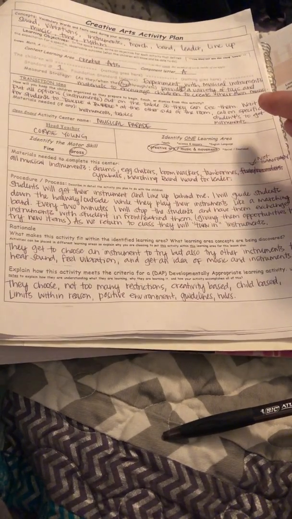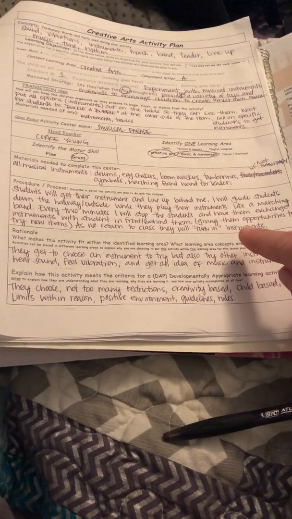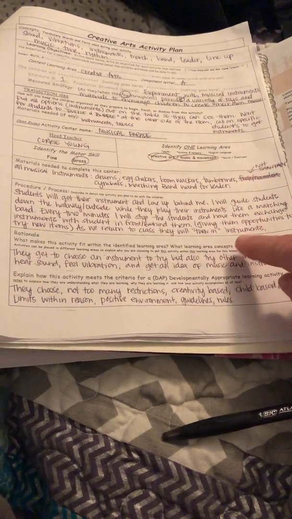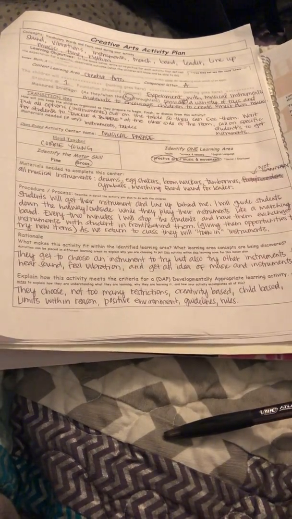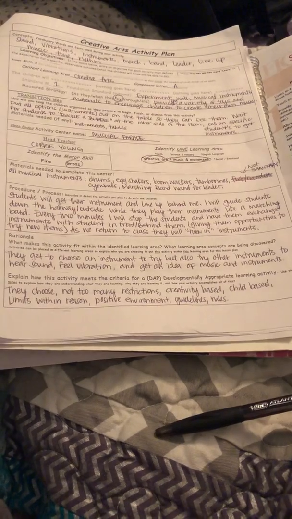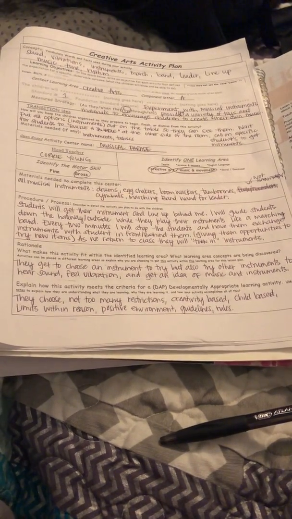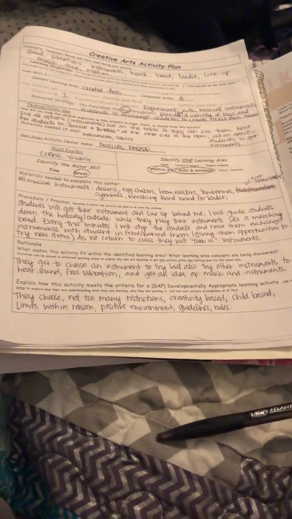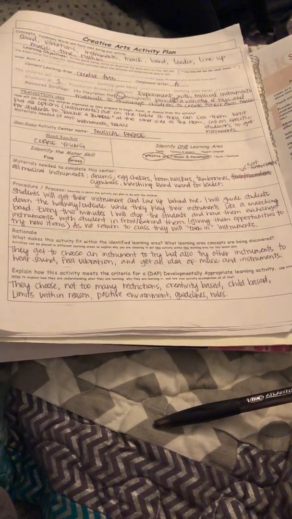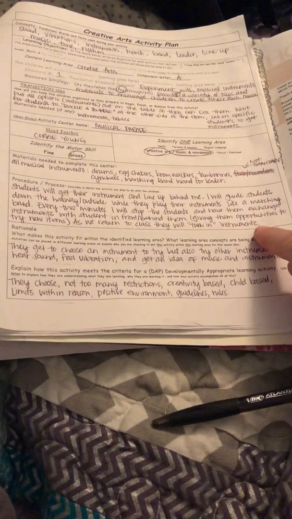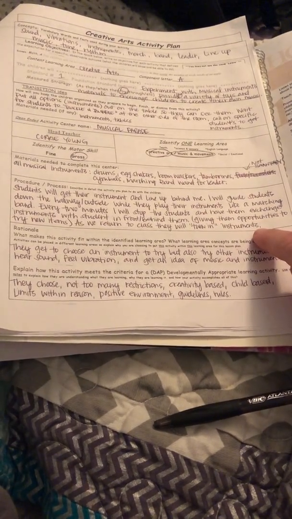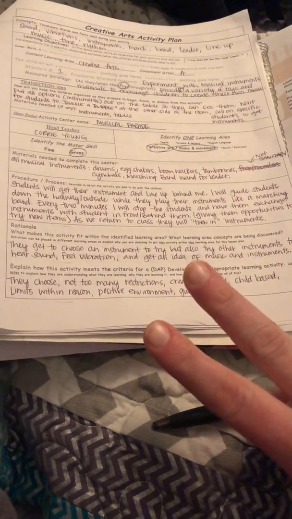So that's a great way to make it DAP and not DIP. Every about 2 minutes, I'm going to stop and they're going to change instruments with somebody. Maybe I'll say, pass down 2 people, or pass up 2 people, or find somebody to change with. And then as we walk back into the class, the bucket of where their instruments came from will be right at the door. So when they walk in, they put it away. And that is my second transition.